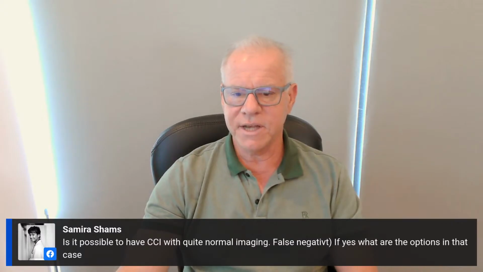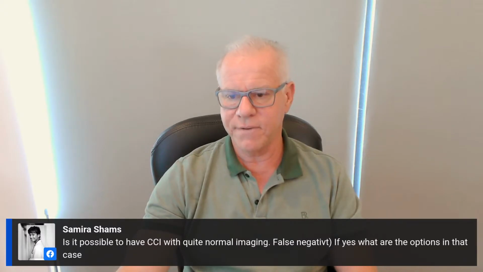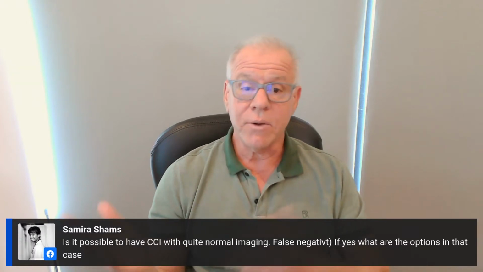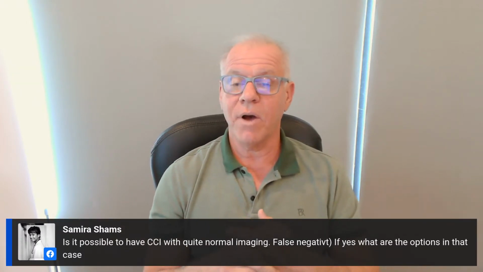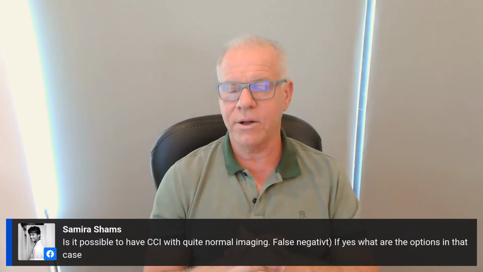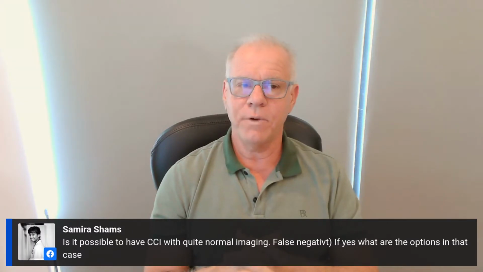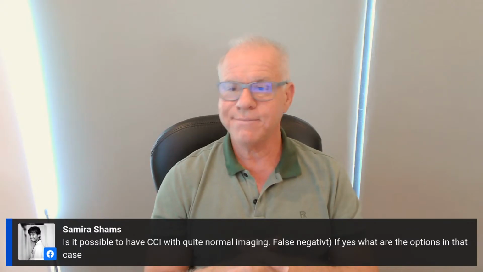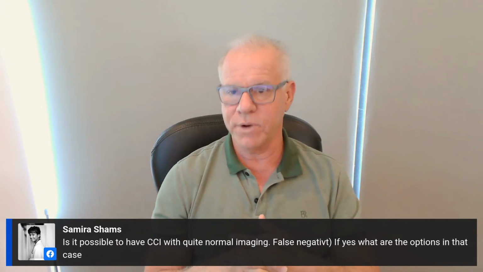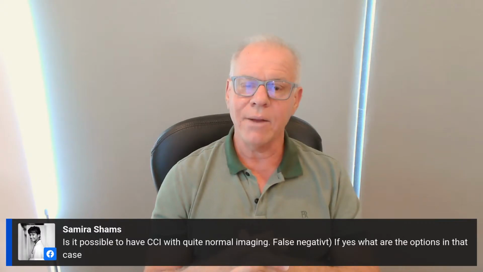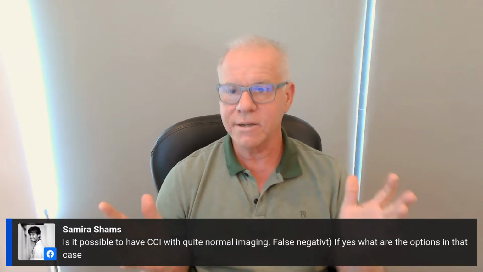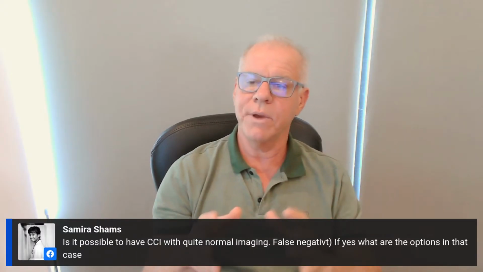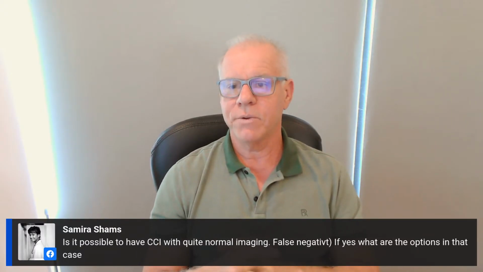Samira asks, is it possible to have CCI with quite normal imaging, a false negative? If yes, what are the options in that case? Yes, Samira, it depends on the imaging, right? If all you had was a routine MRI, then that's not going to find CCI in all likelihood. If what you added to that was a rotational CT, again, unlikely to find CCI if it's present. If what you added to that was a DMX, now we're talking. Maybe now we're actually getting to the point where we can find CCI pretty routinely.